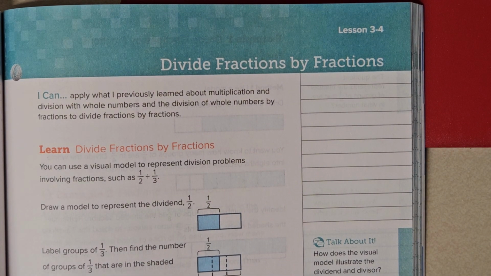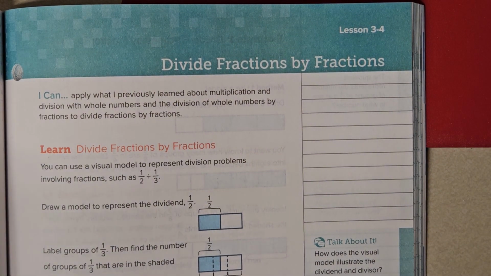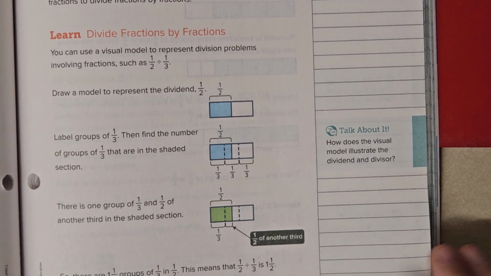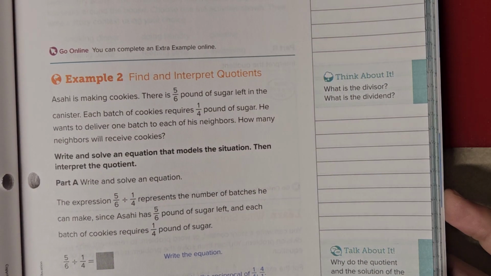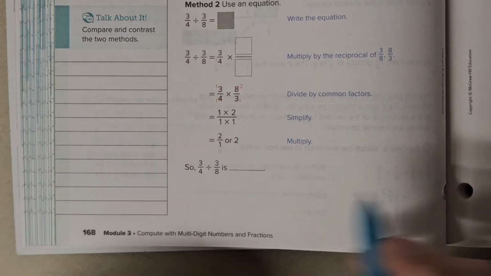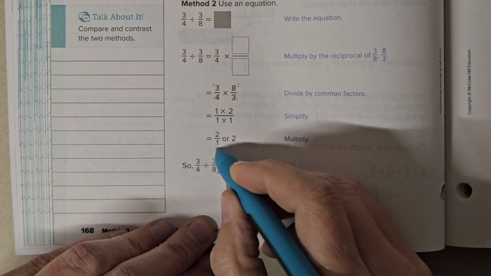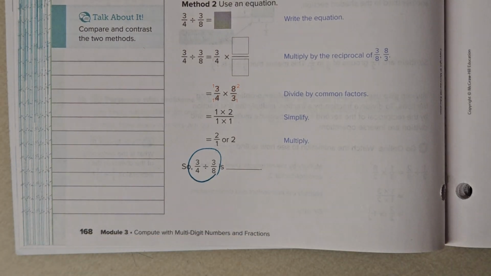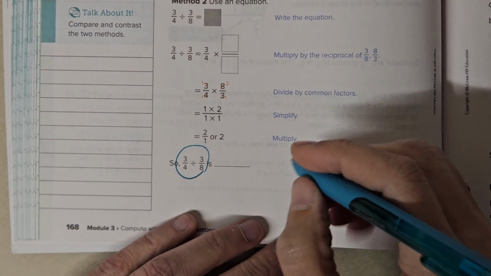Good morning. Lesson 3-4. Let me tell you, if you can do lesson 3-3, you can do lesson 3-4 because it's the exact same process. So we're going to skip a bunch of stuff like drawing pictures. We're not going to do that today. We're going to go to page 168 at the bottom, and we're just going to take the problem and do it by hand without all the pictures, okay?